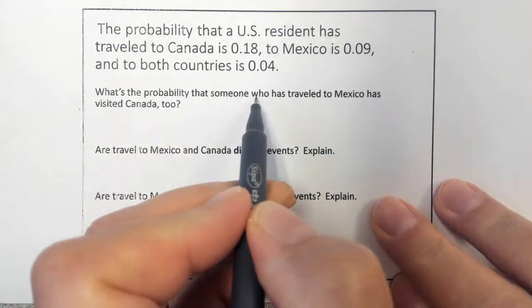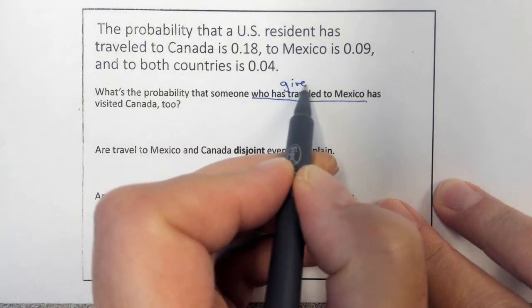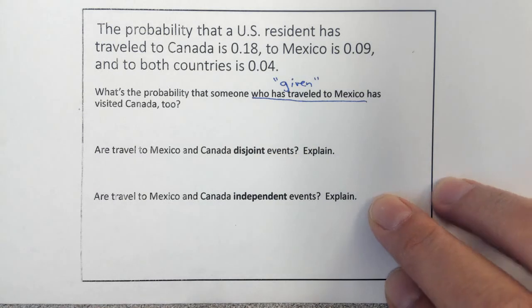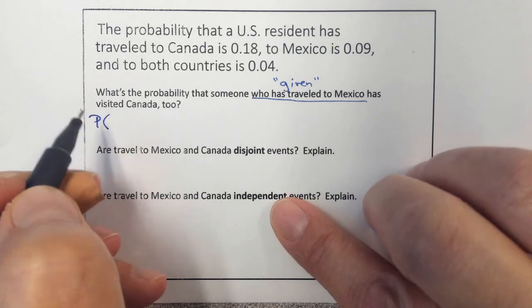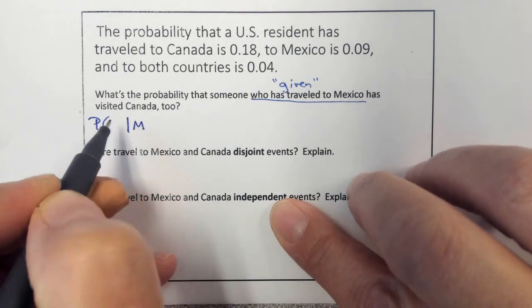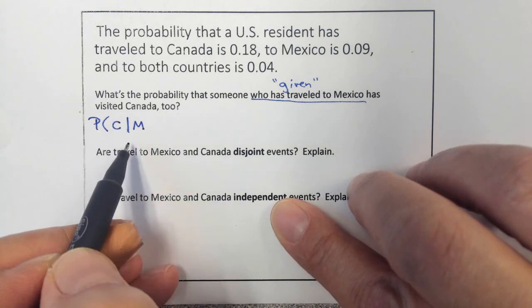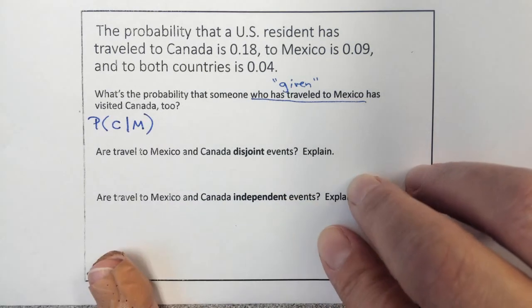Alright, someone who has traveled to Mexico, that's a condition. That's a given. So this is a conditional probability. In symbols, we're going to write this as the probability that someone who's traveled to Mexico, so given Mexico, has visited Canada. So the probability of going to Canada, given that we've traveled to Mexico. Conditional probability, what we learned yesterday.